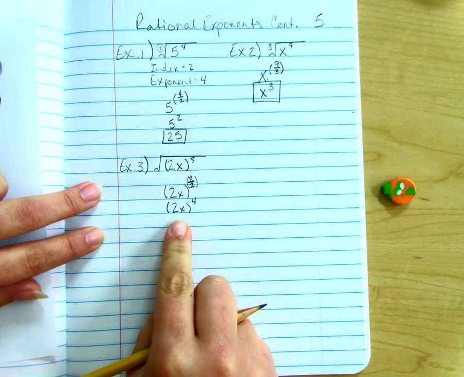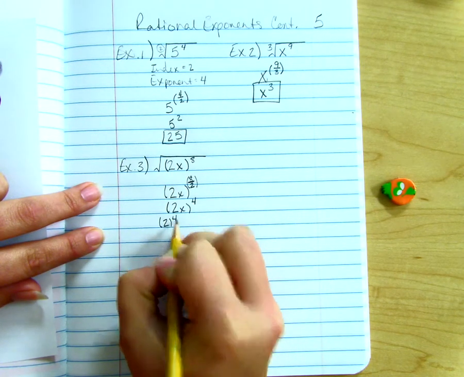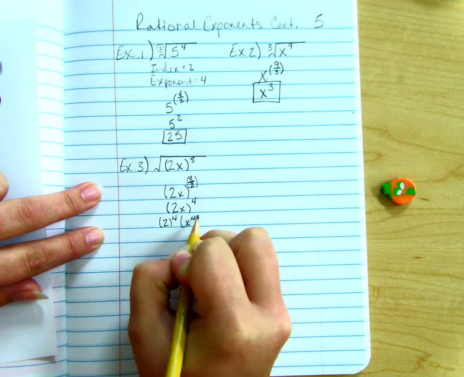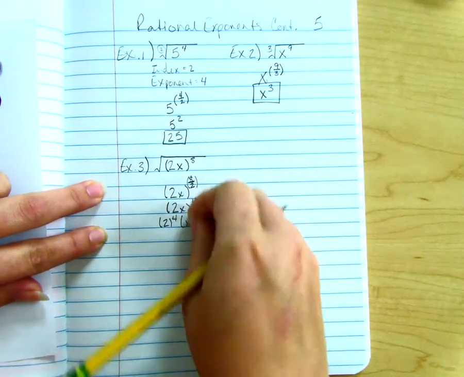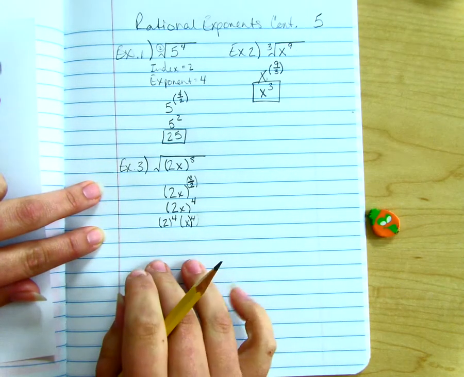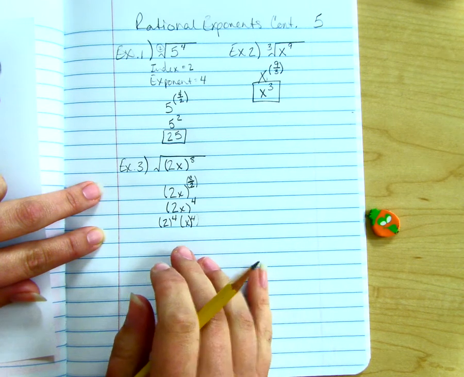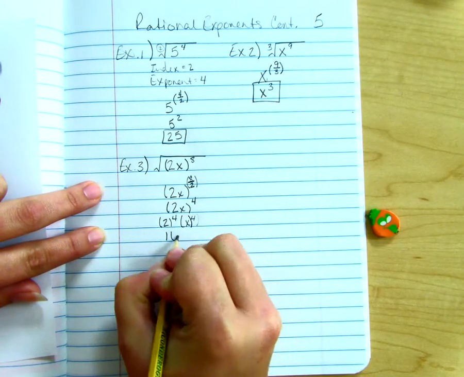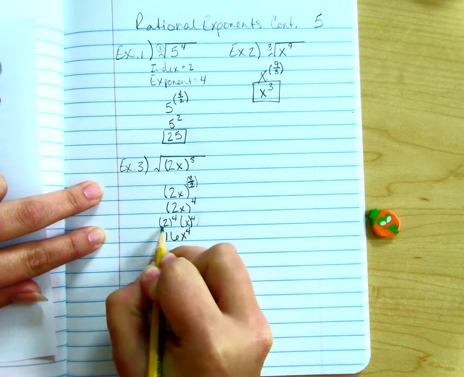And if you remember our exponent rules, I can split this out as 2 raised to the 4th power and x raised to the 4th power. 2 raised to the 4th power is the same thing as saying 2 times 2 times 2 times 2. So 2 times 2 is 4, times 2 is 8, times 2 is 16. And x to the 4th power, I cannot simplify other than saying it's x to the 4th power.